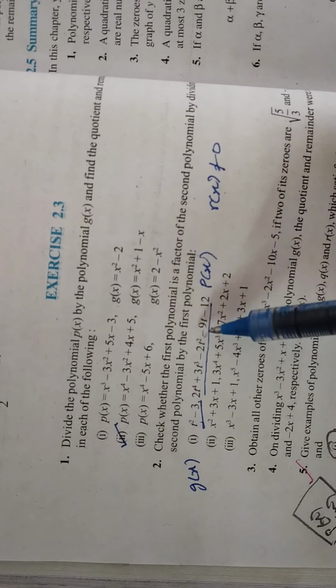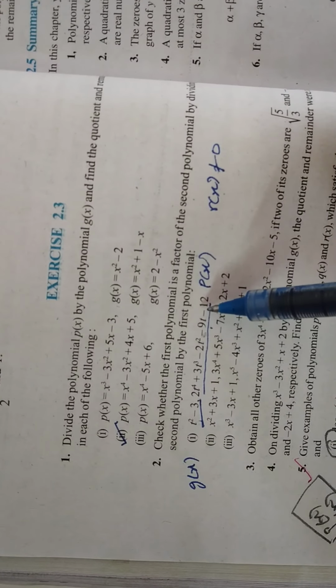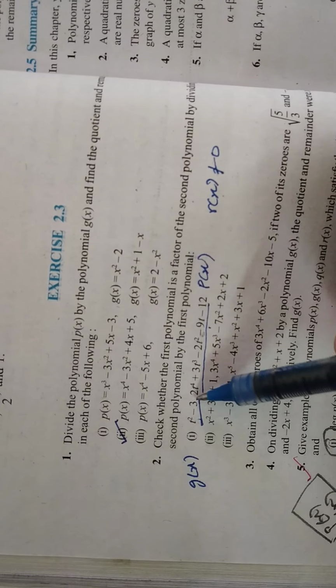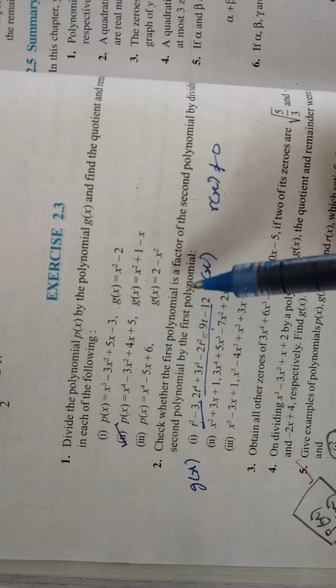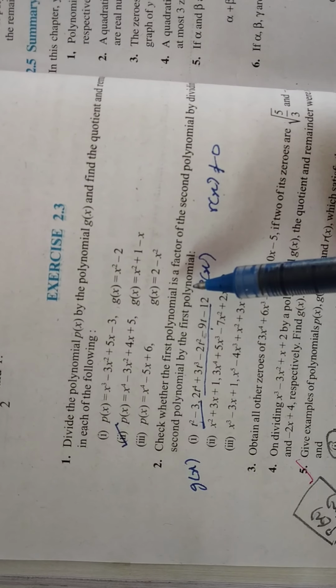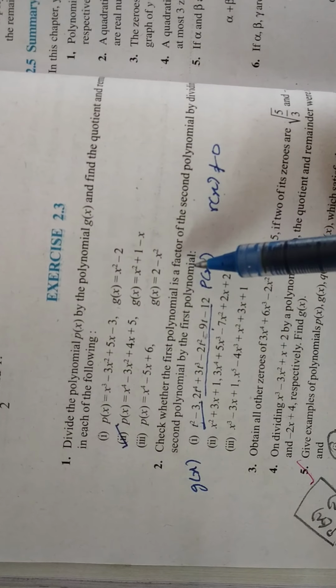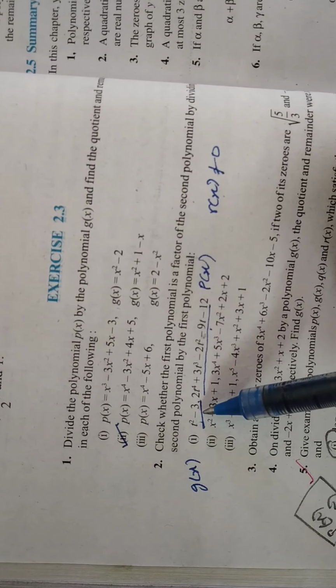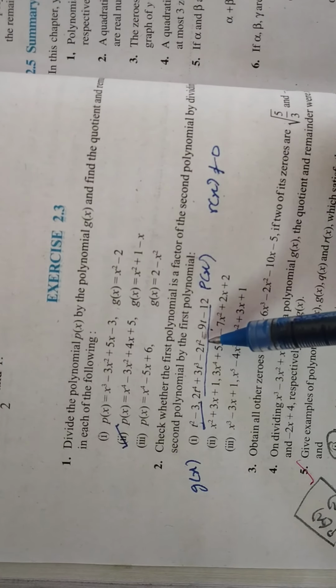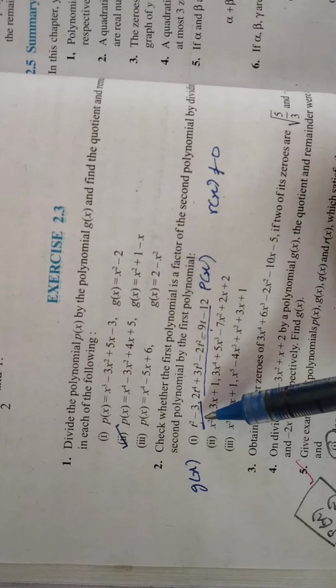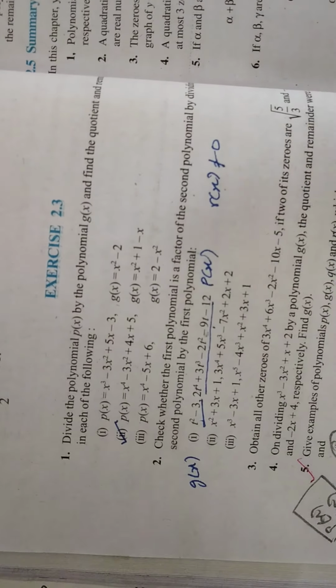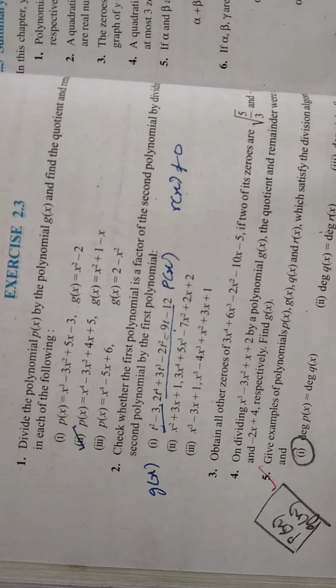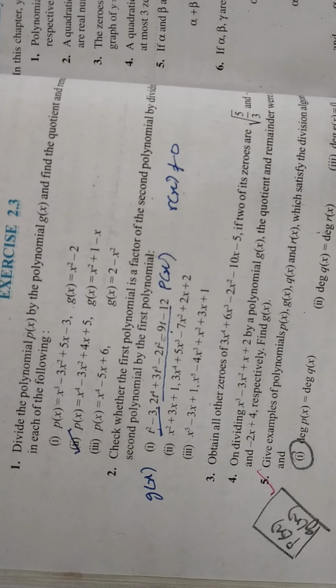We need to simply divide the second polynomial, which is actually px, by the first polynomial gx, and we will check whether the remainder polynomial rx comes out to be 0 or not. If rx comes out to be 0, then the first polynomial will be a factor of the second polynomial. If rx is not equal to 0, then gx will not be a factor of px. So we have to do only the long division process, nothing else.